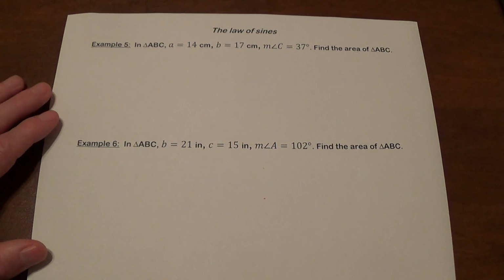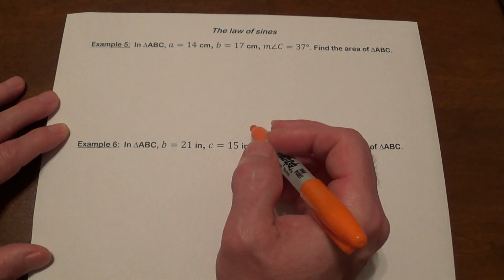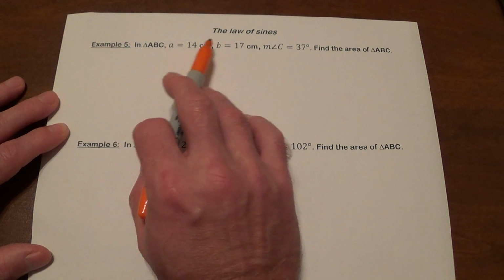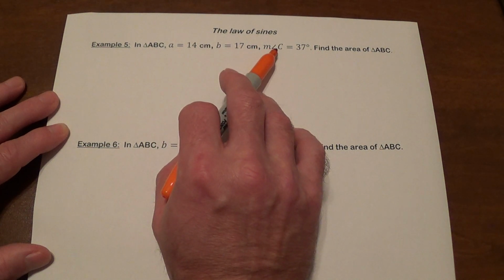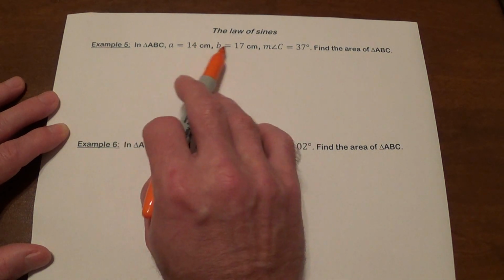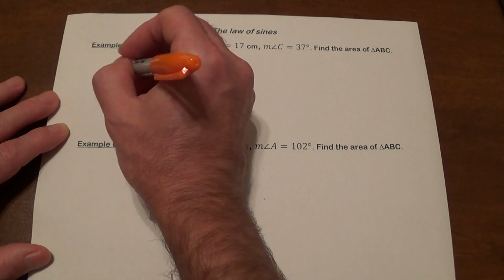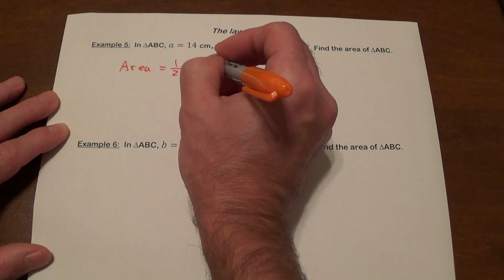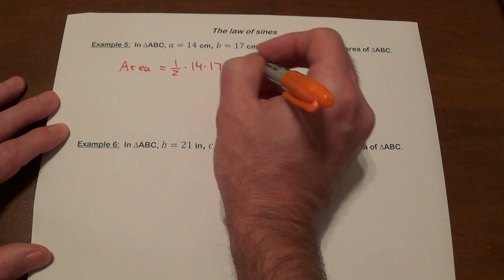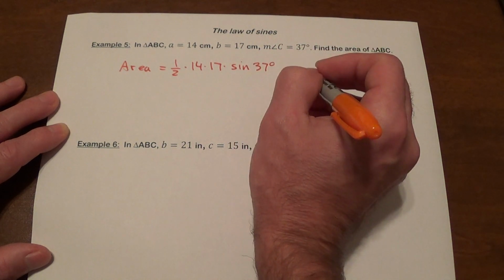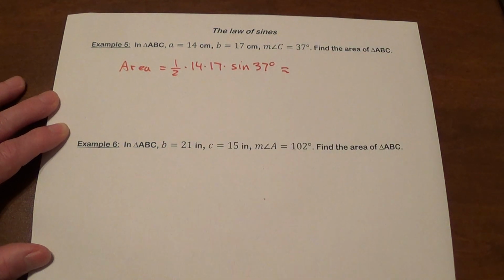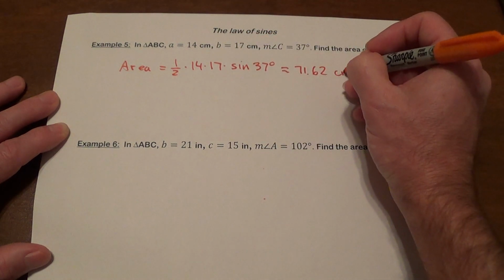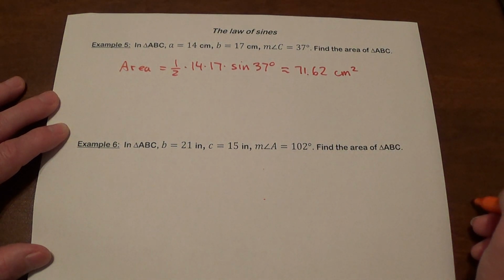So in triangle ABC, A is 14, B is 17, the measure of angle C is 37. By standard description of triangles, A, B are going to be two sides, and then this angle is opposite of side C, which is actually going to be the included angle here. So the area is going to be 1/2 times 14 times 17 times sine of the angle between them, which is sine 37, and it's going to be approximately 71.62. We have units here, so square centimeters. That's going to be the area of that triangle.